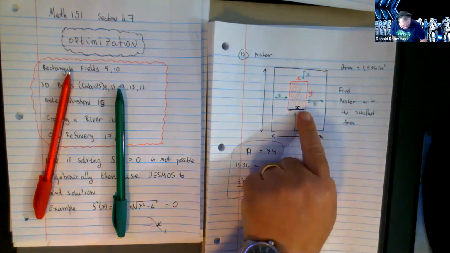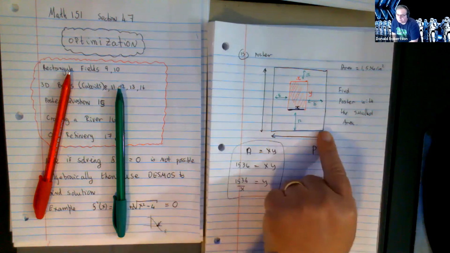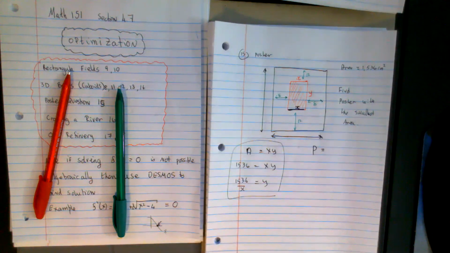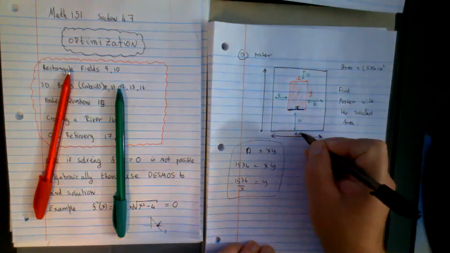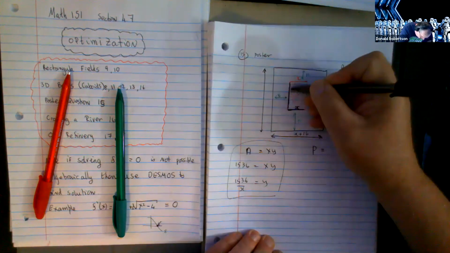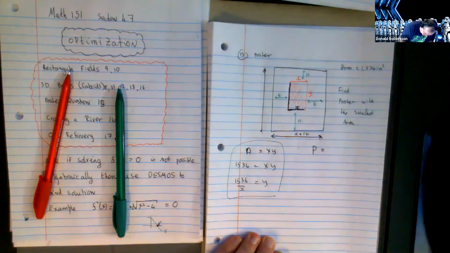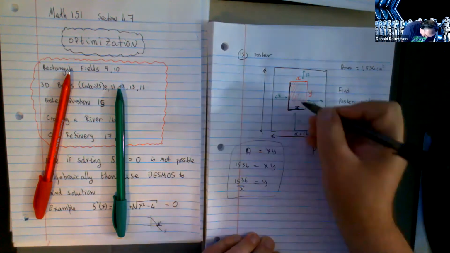That middle bit is x. What's the total distance from one side to the other? X plus 16. Great. Now, if this distance here is called y, what's the total distance top to bottom going to be? Y plus 24.